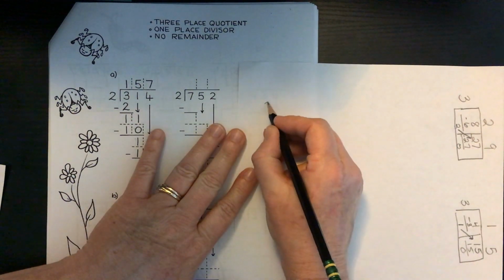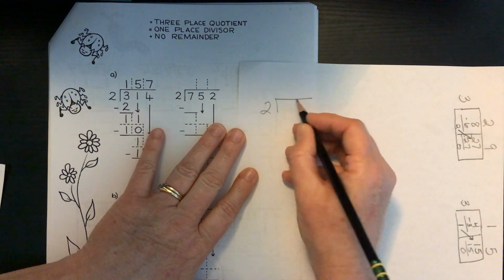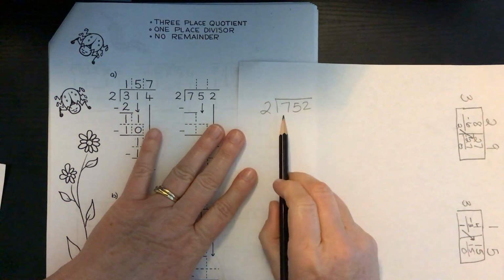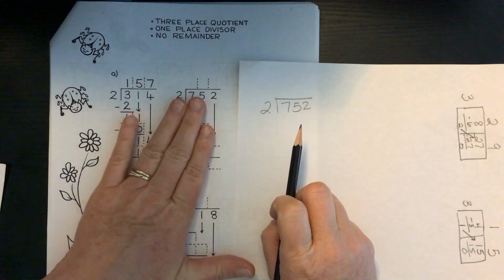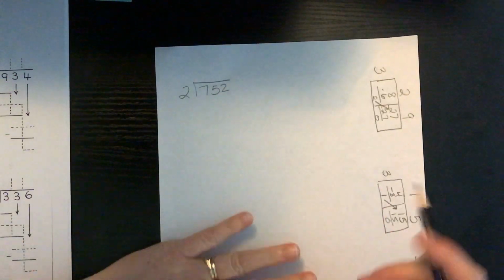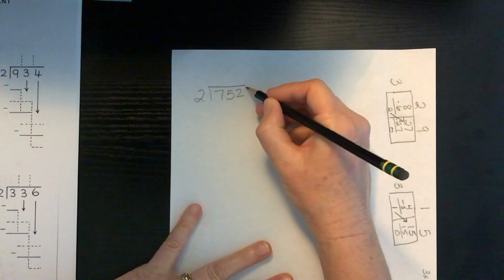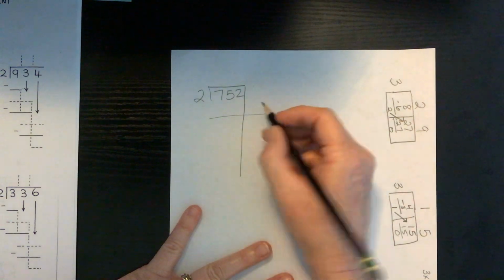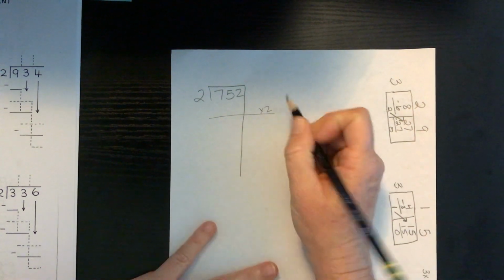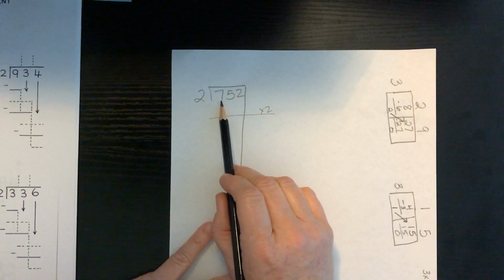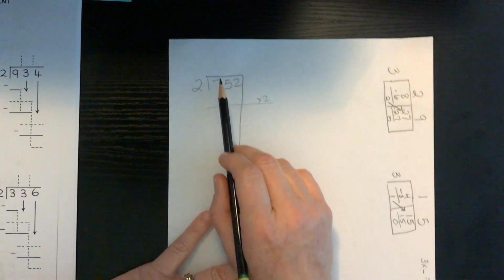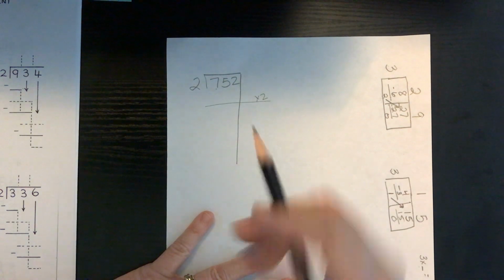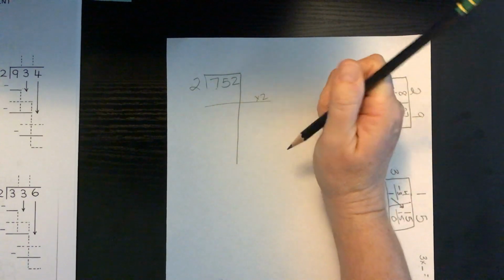So I'm going to set it up. The partial quotient is very different in the fact that we get to do something special. So I'm going to move this over so you can really see this better. So what I'm doing when I do partial quotient is I'm multiplying 2 times something, and instead of thinking of it as just a 7, I'm really thinking of it as a 700. So I've got to use my zeros trick.